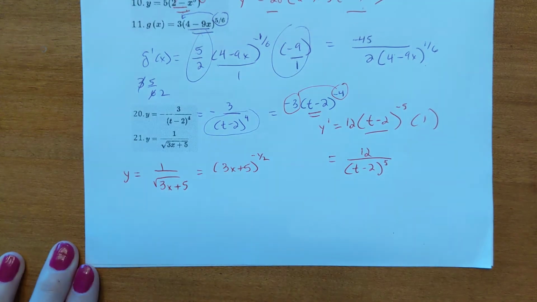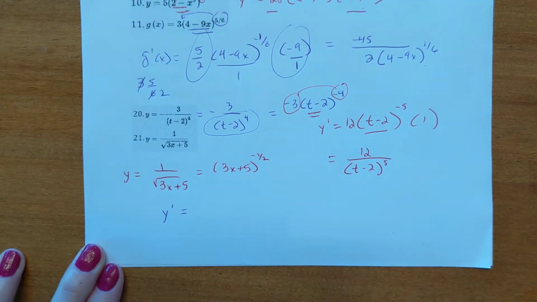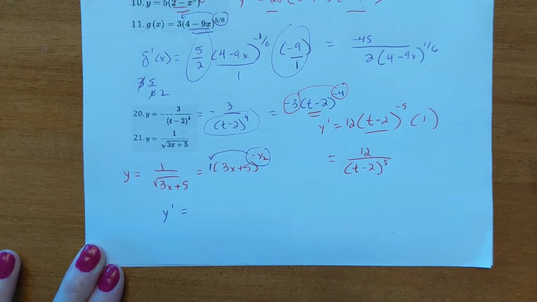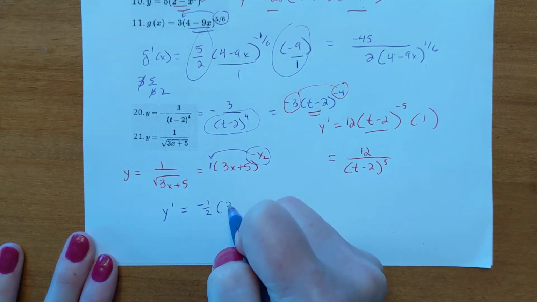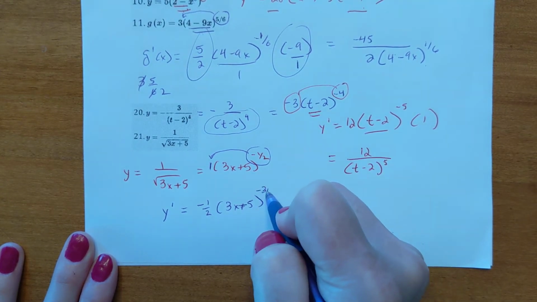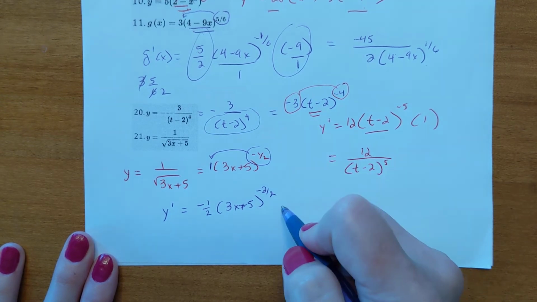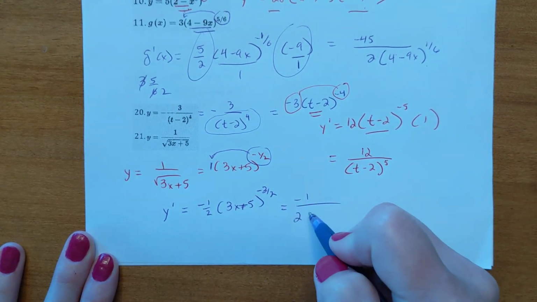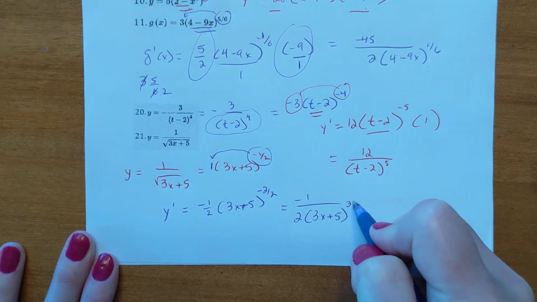All right, so again, I'm going to take that chunk for y prime, bring that chunk in front, multiply by what's in front. There's nothing there, so there's a 1. So 1 times negative 1/2 is negative 1/2. Subtract 1 from it, it makes negative 3 over 2. And then it's a negative power, so I'm going to float it down. So I'm going to leave the negative 1 on the top. I'm going to float it down, so that makes it 3x plus 5 to the 3 over 2.